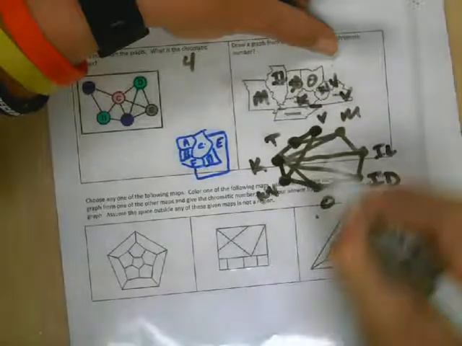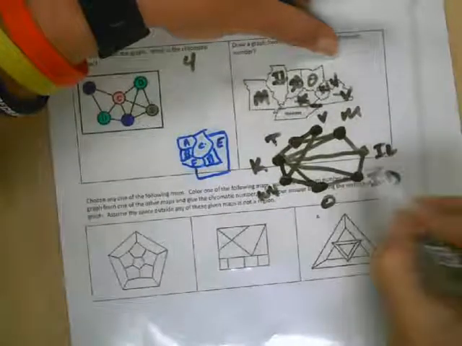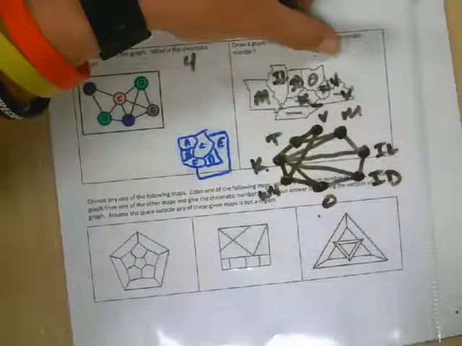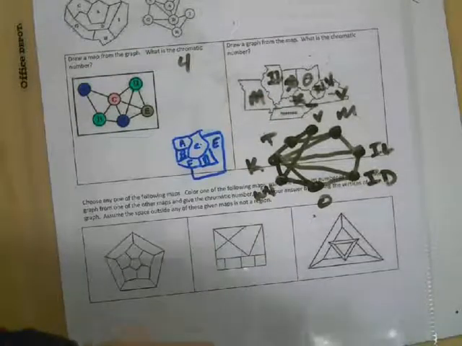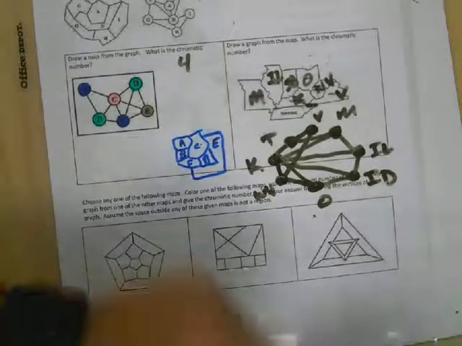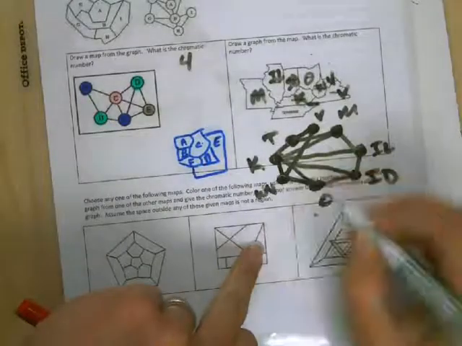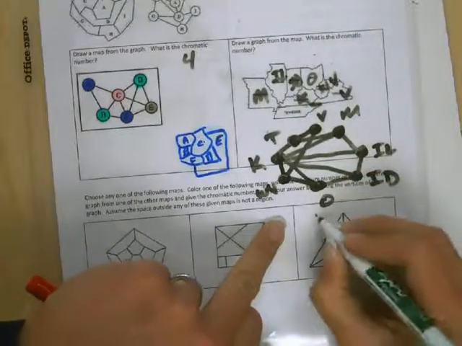I know it's kind of hard to tell. I'm trying to make my little vertices. Right, so that's basically what that looks like. So we created a graph, and then you would have to go back and find the chromatic number. Okay, so again, I kind of look for those triangles if possible. So I've got an immediate triangle here, so I know one's going to be green.